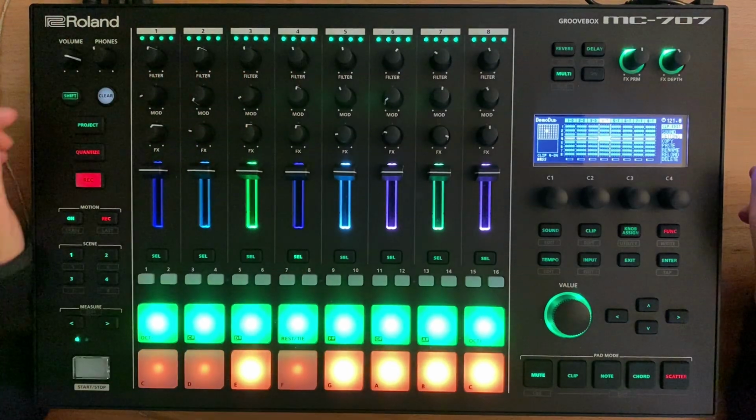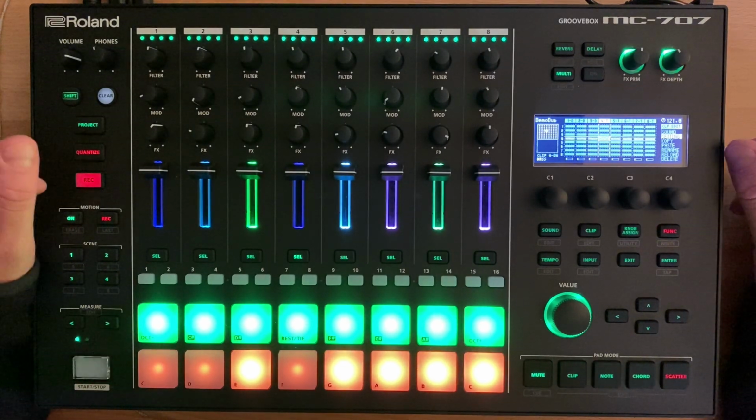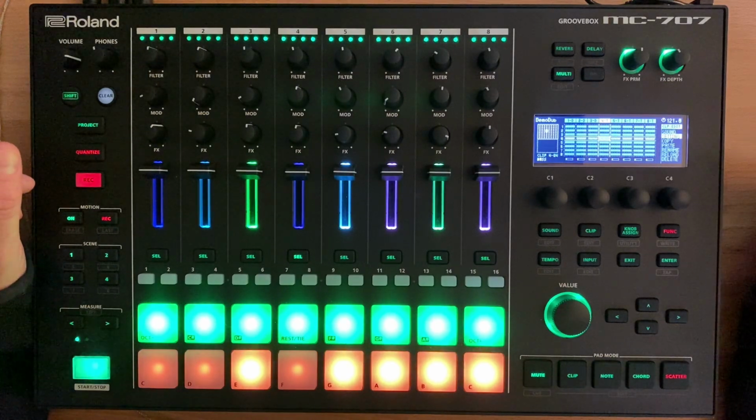The knob assignments are saved on a per clip basis if you have the sound select mode set to clip mode. If you have the sound select mode set to track mode, then they're saved on a per track basis. So quite a bit of flexibility there, which is really nice.